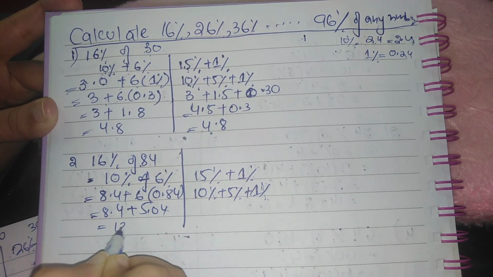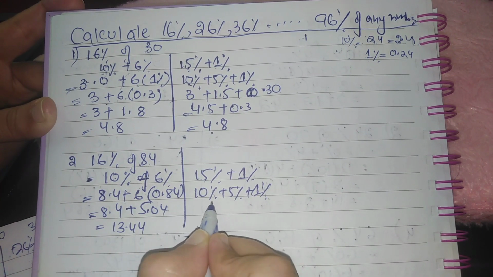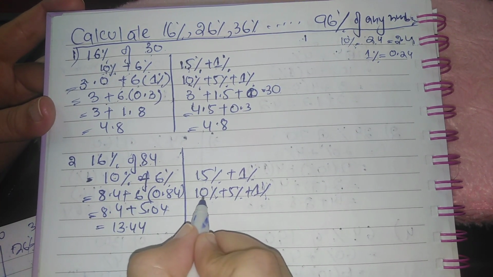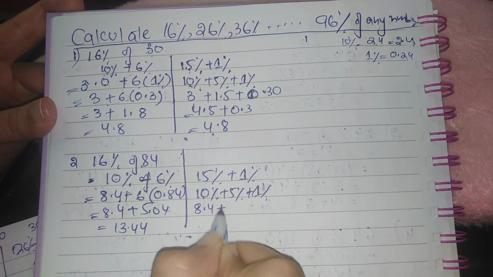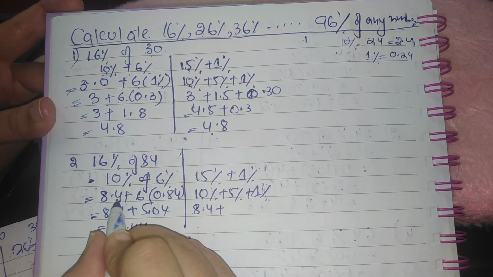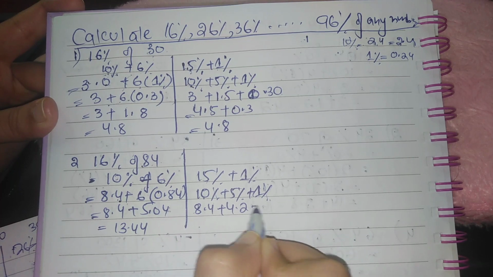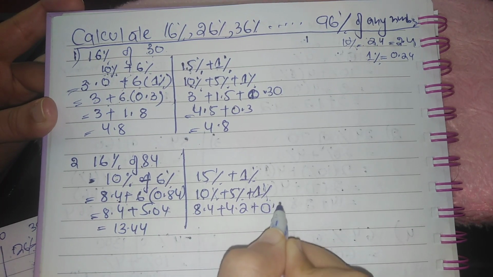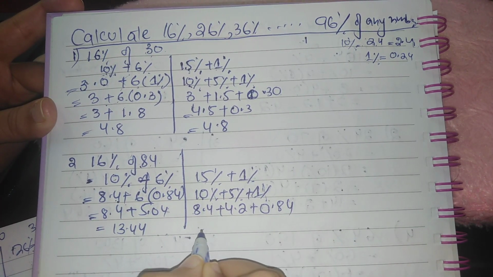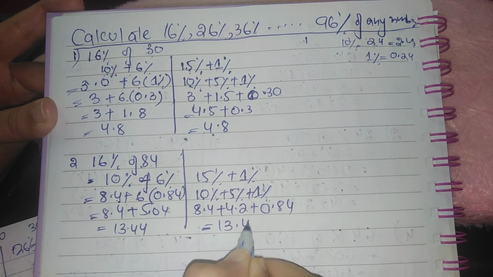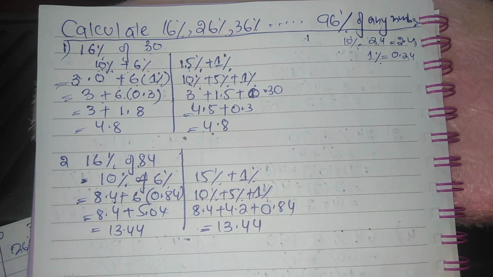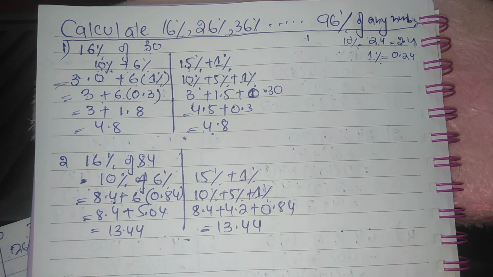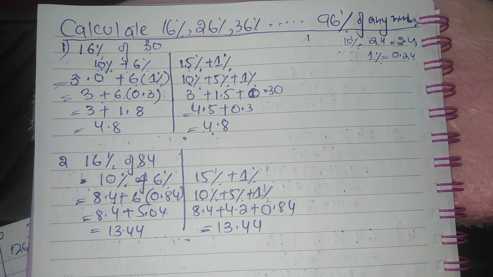The result will be 13.44. By solving the other way, 10% is 8.4. What will be 5%? 8.4 divided by 2 will be 4.2. And 1% will be 0.84. So by adding these, this will be 13.44. The result will be the same if we take 16% as 10% plus 6%, or 15% plus 1%.